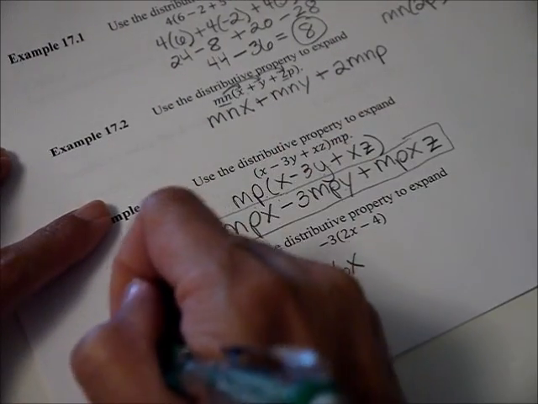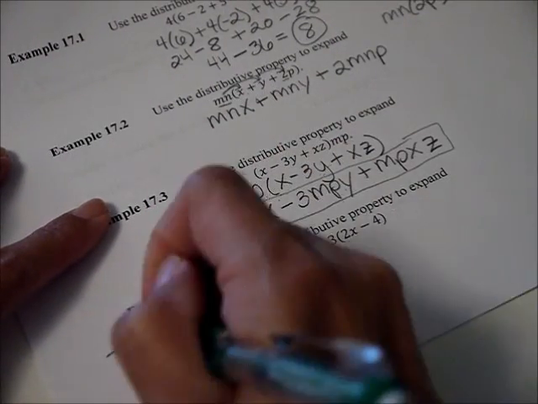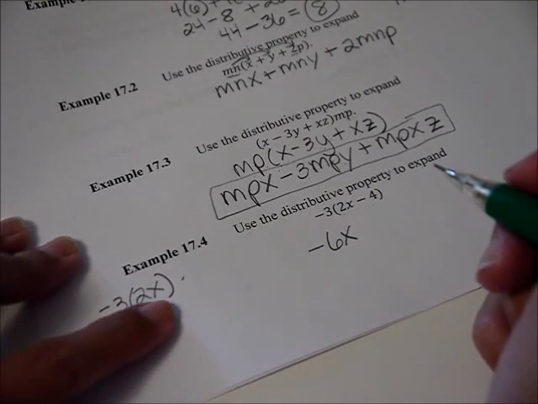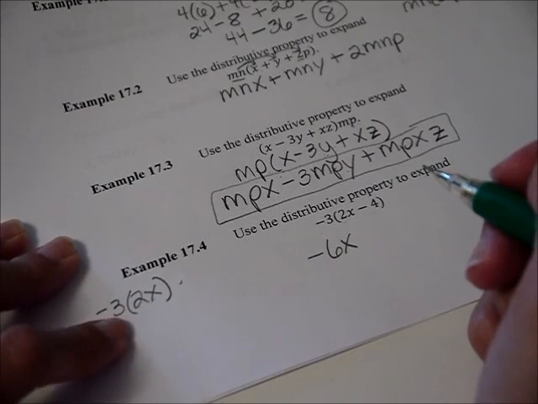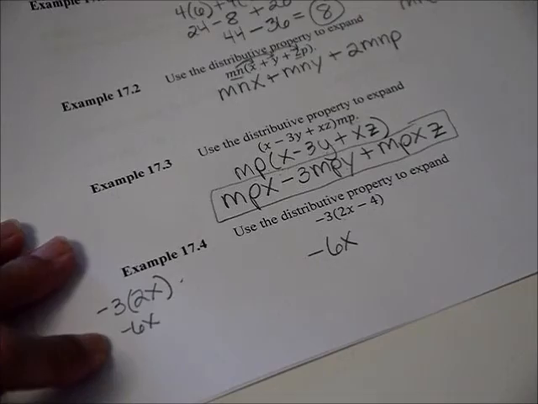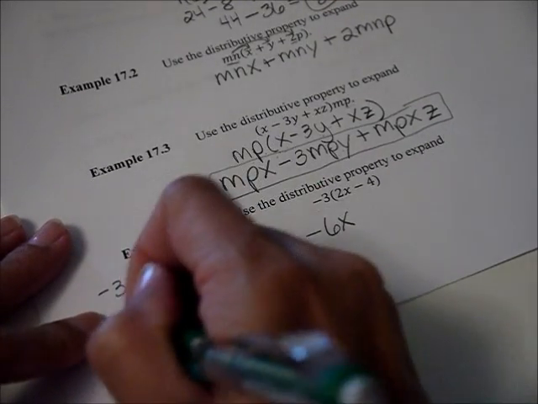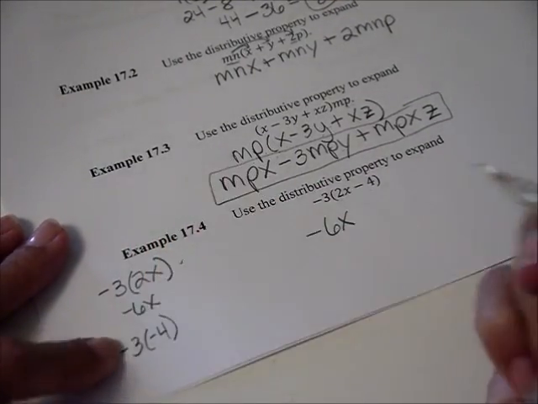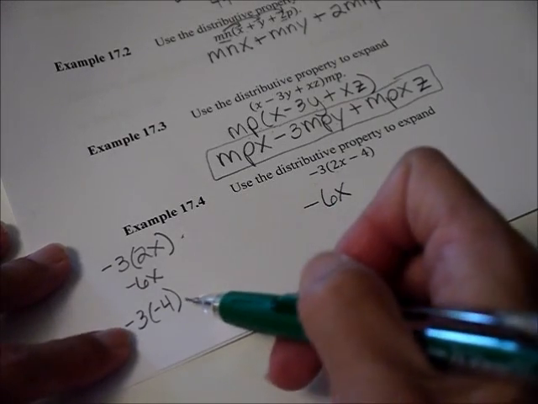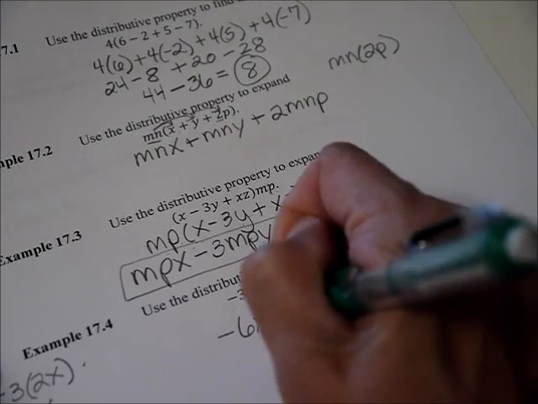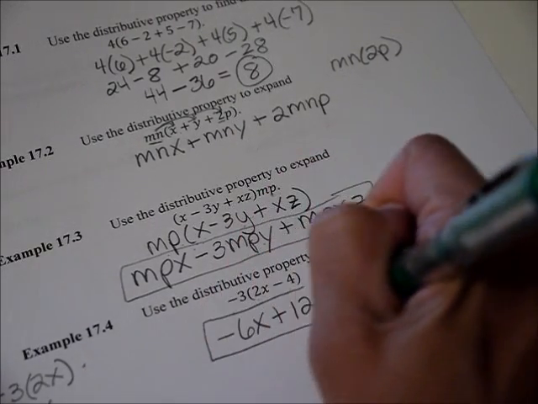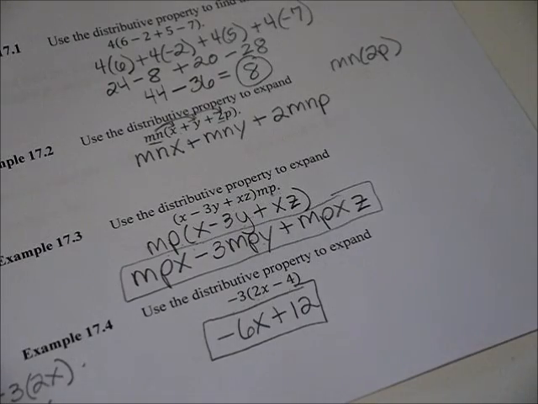Basically, in my head, I was doing this. Negative 3 times 2x. Right? Well, the x can't do much because it's an x, so we get this. Okay? And then the other is negative 3 times negative 4, isn't it? If that's what's happening up here. Negative 3 times negative 4 is a positive 12. And that is it for the answer. Okay?